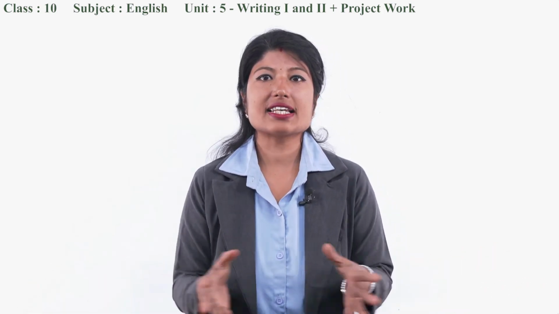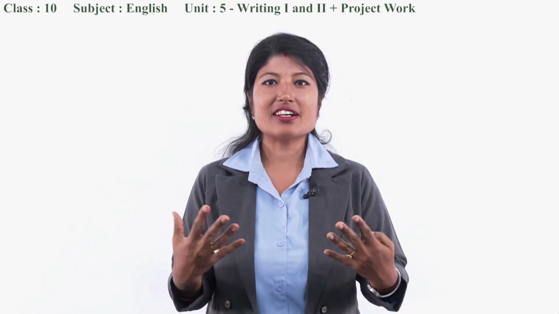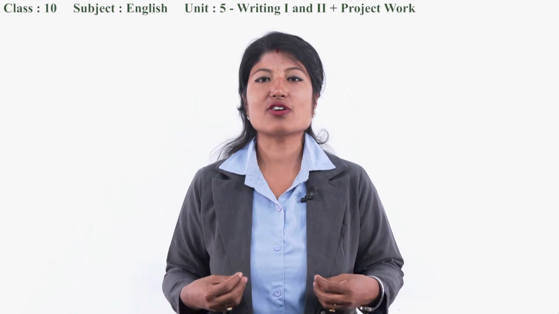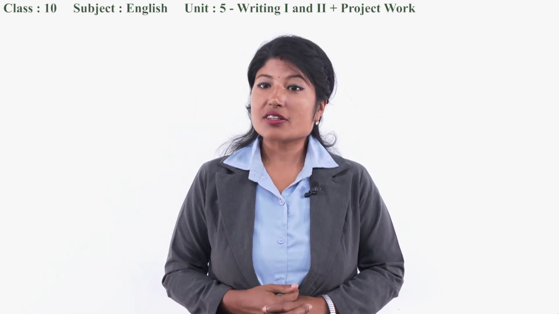Or you can play it as a game. You can read instruction and another friend will draw the picture, and later on you can match with the original picture and instruction whether the instruction was followed well or not. Alright, this is what your writing 1 is about.